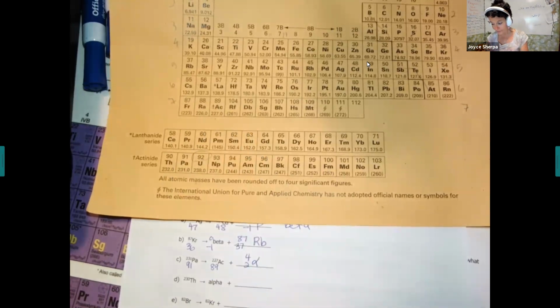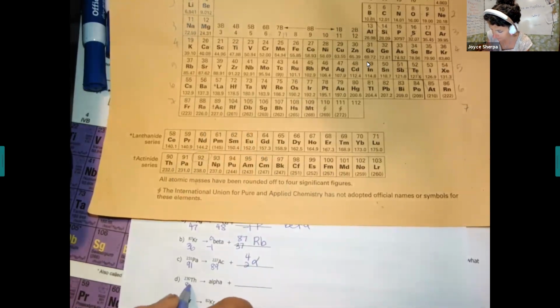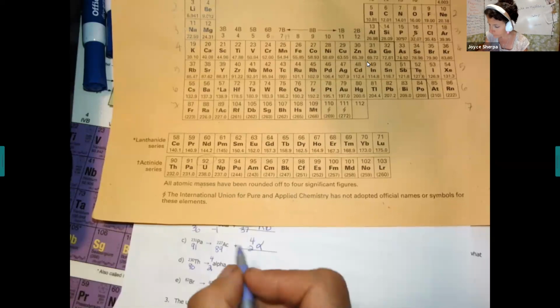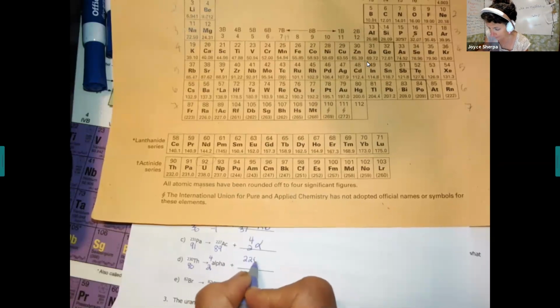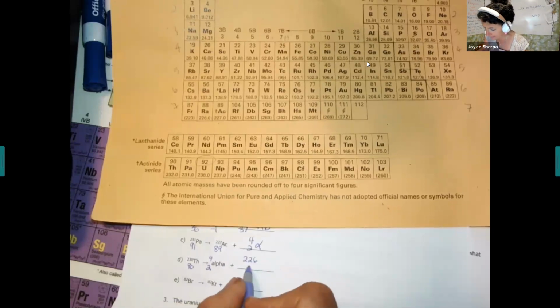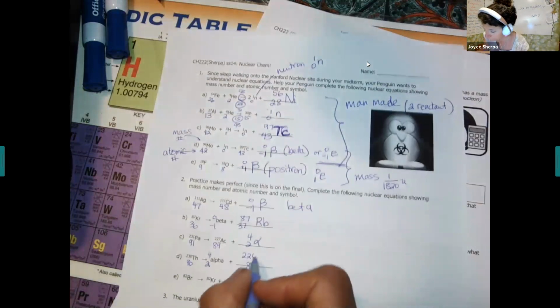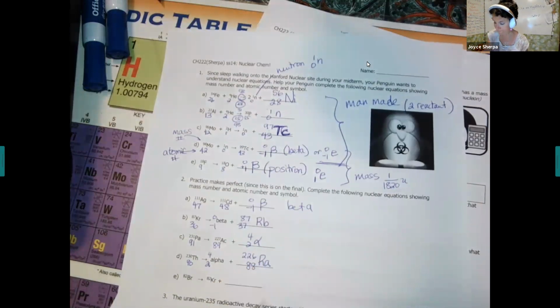All right, thorium is number 90, and then alpha we show as a 4-2. You can just write it like that, or you can show the particle. So it's going to decrease a lot, 226 on top and 88 down below. And 88 is radium, so Ra.